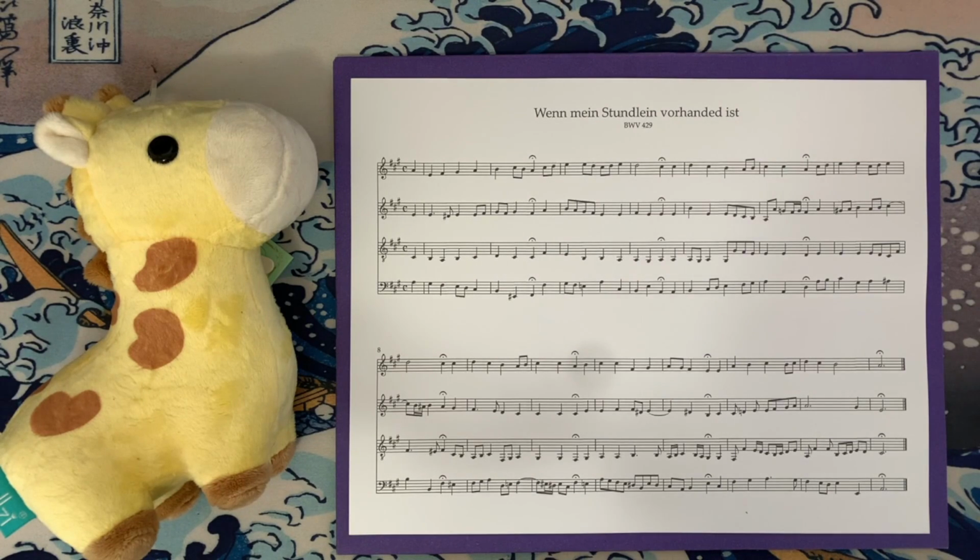Forrest here, again with another installment of my complete analysis of all 389 Bach chorale harmonizations. Today we're looking at Wenn, Stündlein, vorhanden, which translates to "If the hour of my death is at hand." This is a pretty tricky chorale to analyze. The chords were straightforward, but there were some interesting cadences and modulation points that I have a concise analysis for, but still not 100% on, but I'll talk through my thought process as I analyze the chorale.